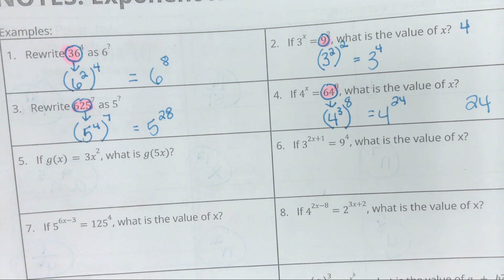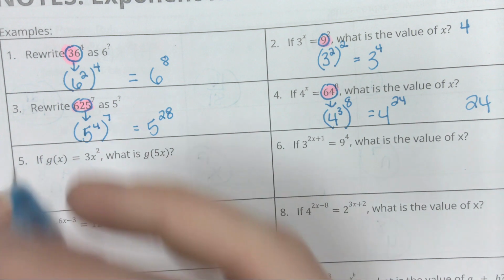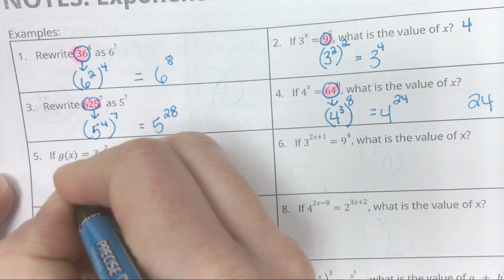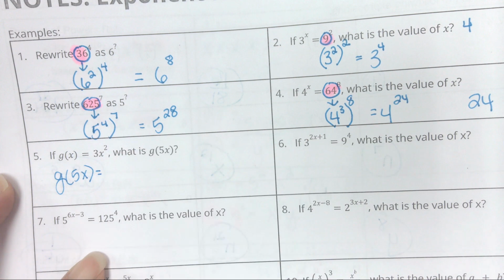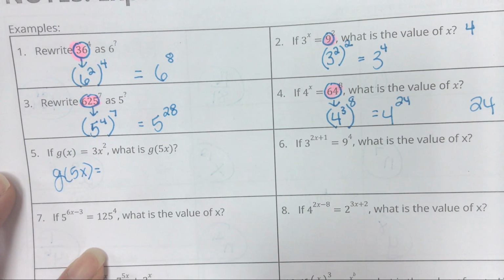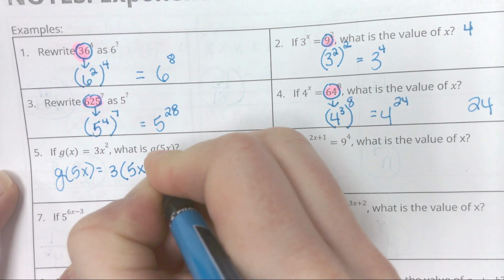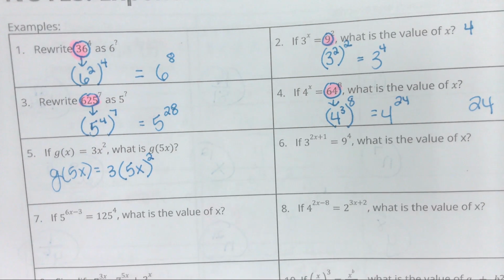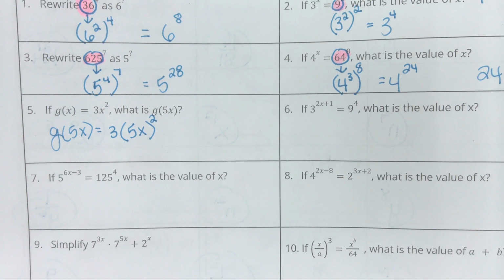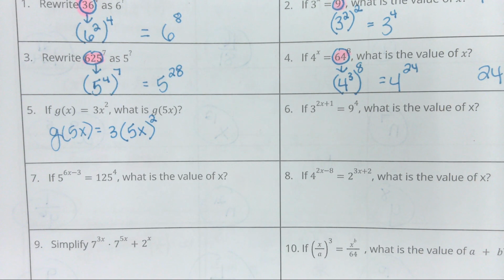So g of 5x, I'm going to just rewrite this, instead of 3x squared would be 3 times 5x squared. So just kind of doing that swap out. Ooh, gosh, order of operations.